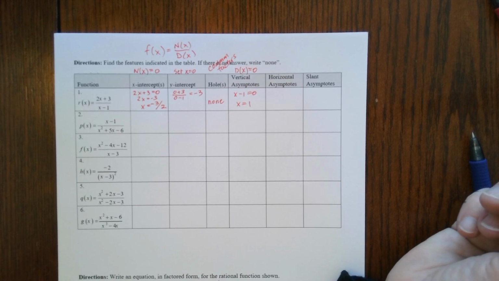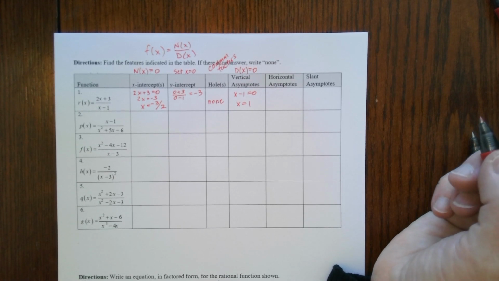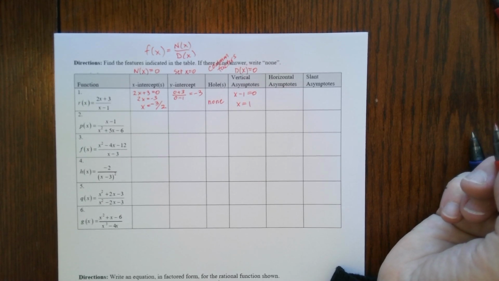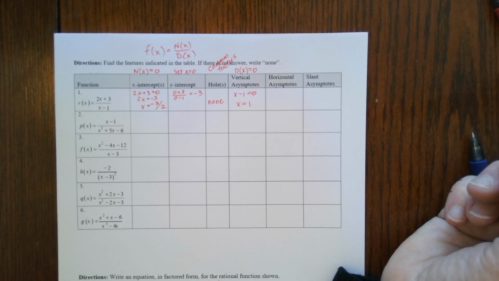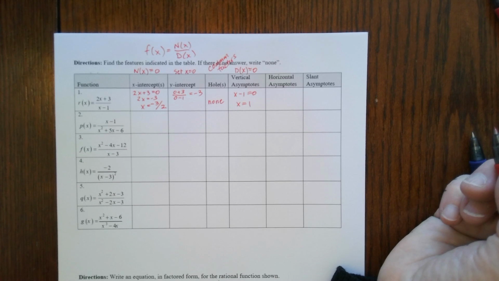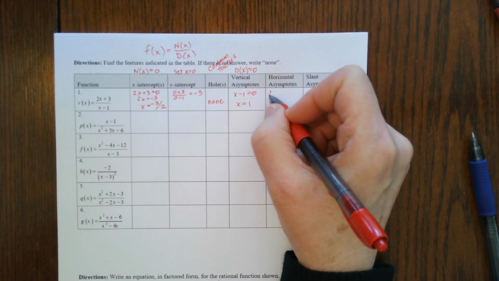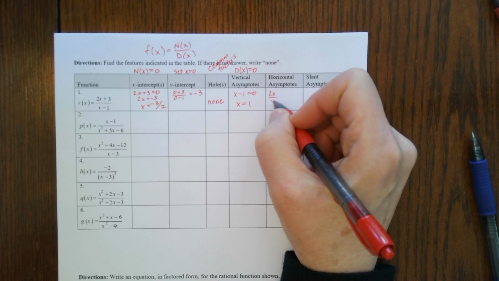A horizontal asymptote occurs when the leading terms either have the same degree or the denominator leading term has a higher degree. In this case, our leading terms compared are 2x divided by x.